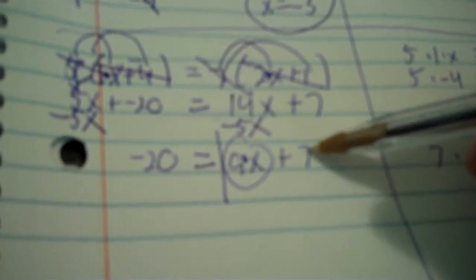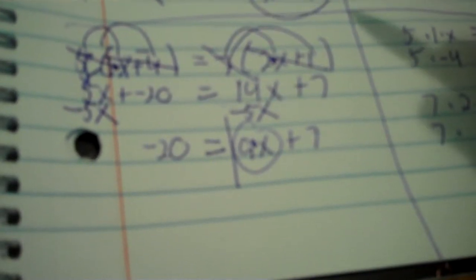Now I can make the wall. We got times and plus. Get rid of the number not multiplied by x first. You would go backwards 7, so minus 7. Negative 20 backwards 7 is negative 27, 9 times x, and of course 7 backwards 7 takes us to 0. Now I'd get rid of the times operation by dividing by 9. So negative 3 equals x.